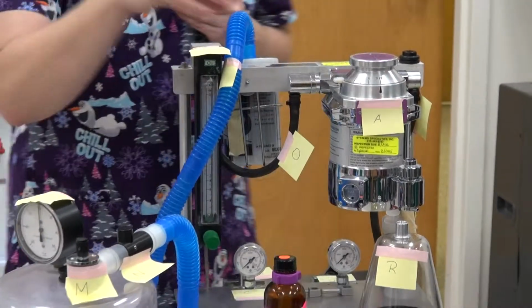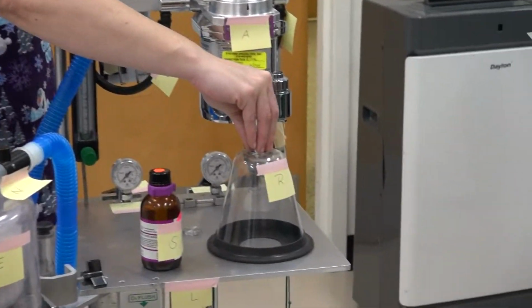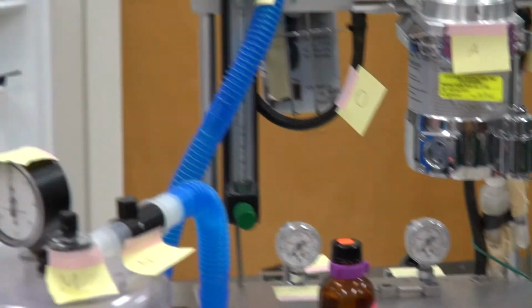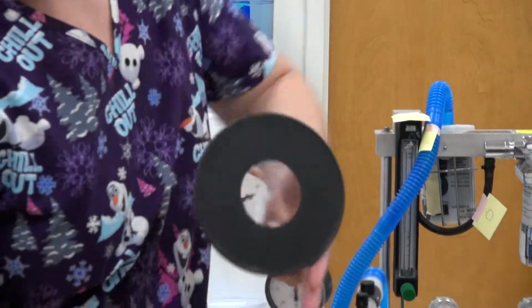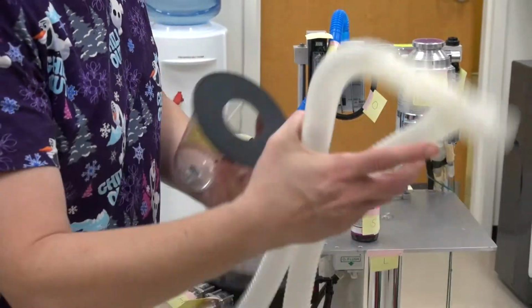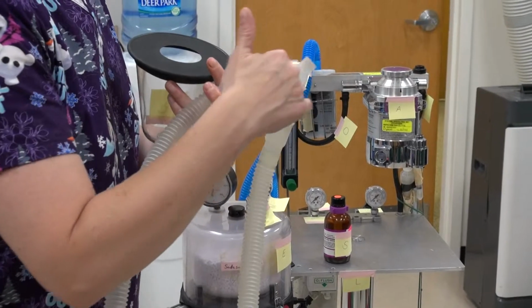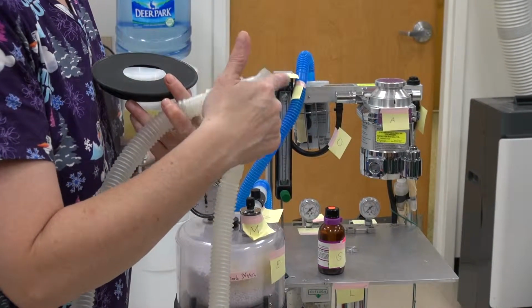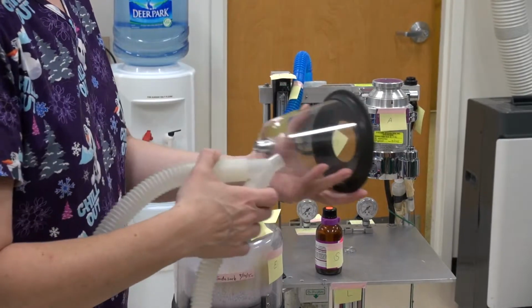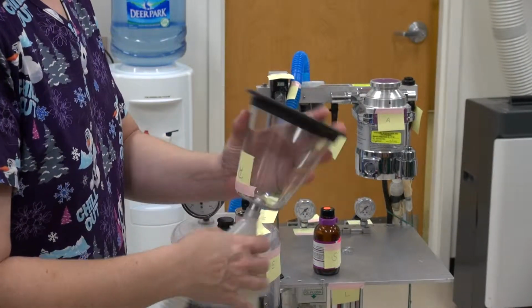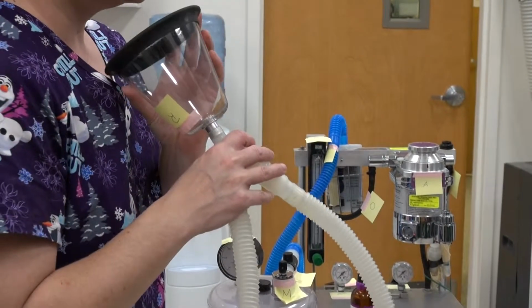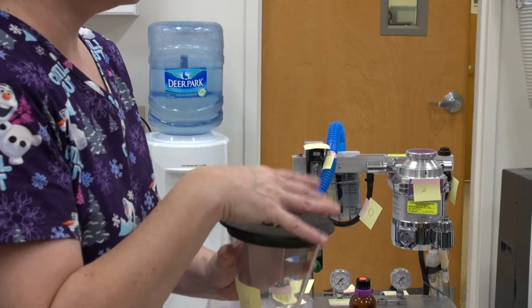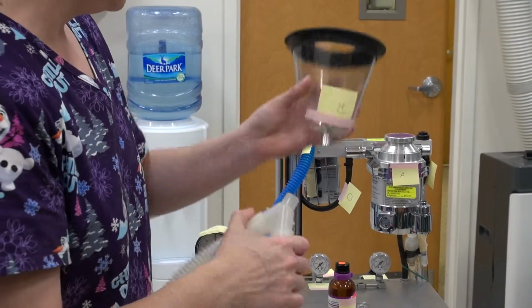What is R here? Breathing mask. Anesthesia mask. That's our breathing mask, which can easily hook to our tubes. And what is this called, guys, right here? That's our Y connector, okay? And that is going to hook to the mask. You're going to be able to put it on the patient, and the patient's going to be able to inhale either pure oxygen or mixture, depending on what you need to do.